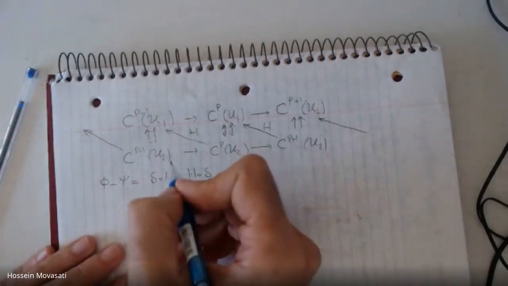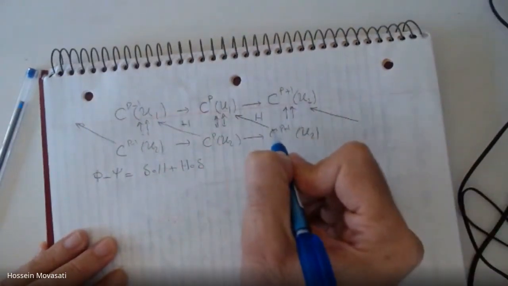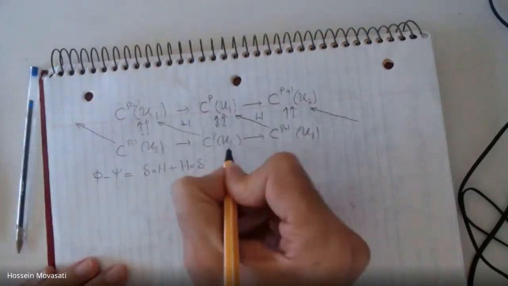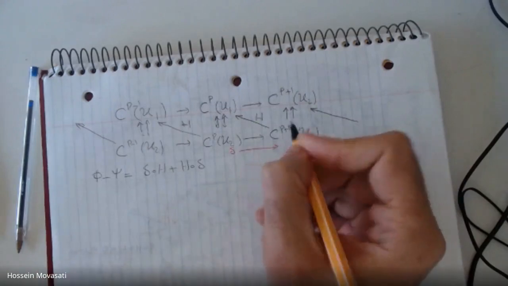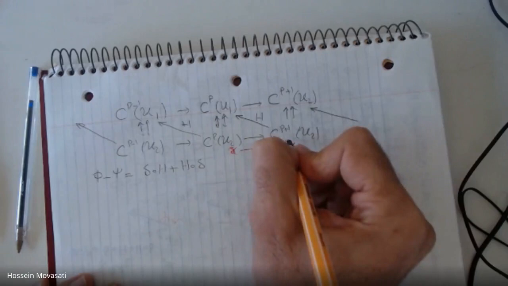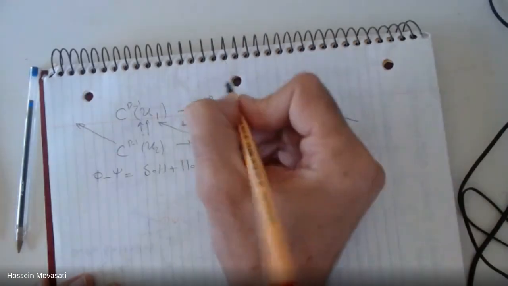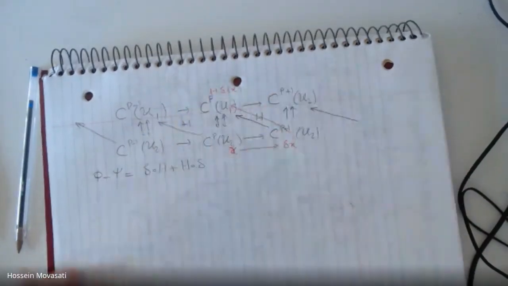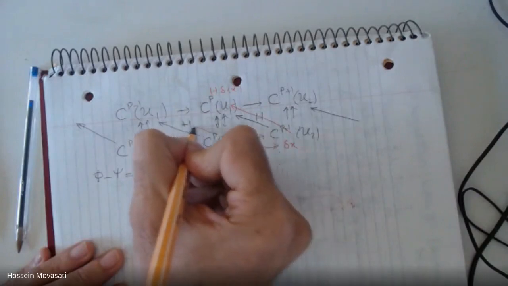And let's analyze this a little bit. If I take x here, I take delta x here, and from here I can go to h delta x. From another side, I can go first by h.